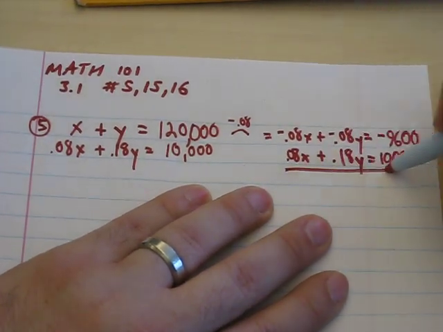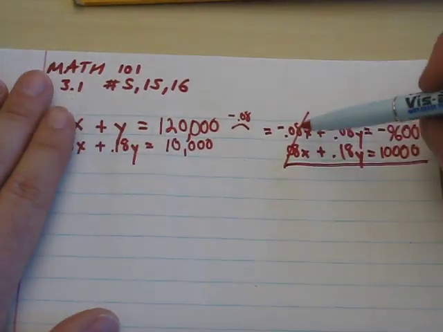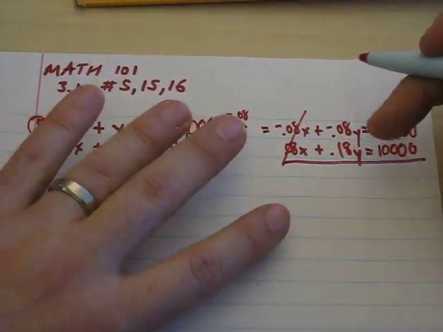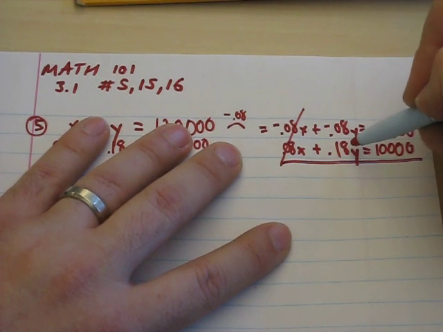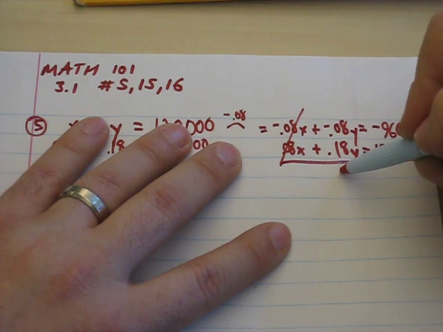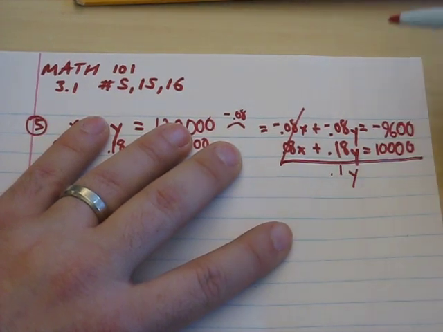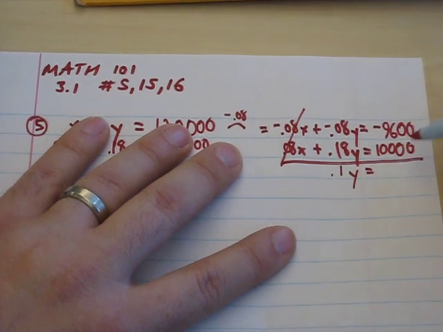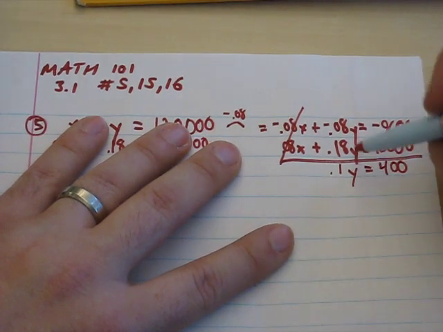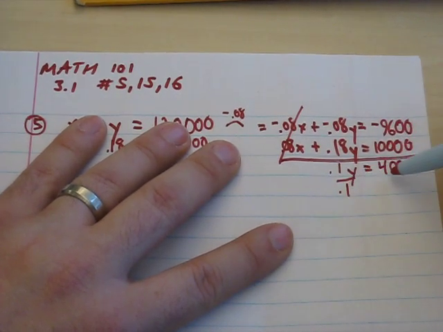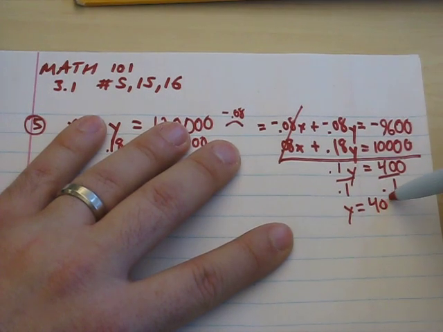Okay, draw my line. Crisscross cancel right there. These simplify to make 0. And this here, negative 8/100ths and 18/100ths makes this 0.1, or 10/100ths, or 1/10. Now, if I put these two together, it makes a positive 400. Now, what I'm going to do is divide everything by 0.1, a tenth, and my y is equal to 4,000.